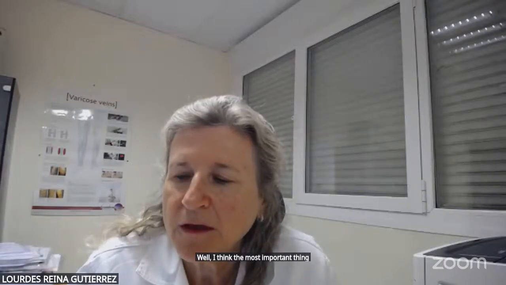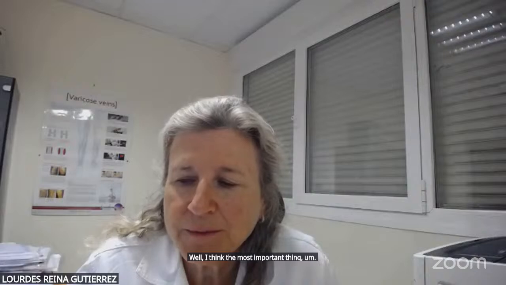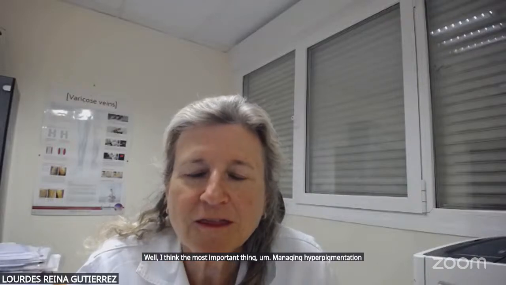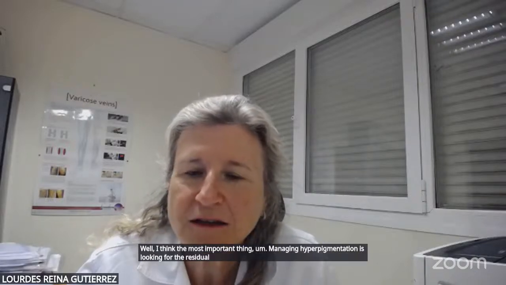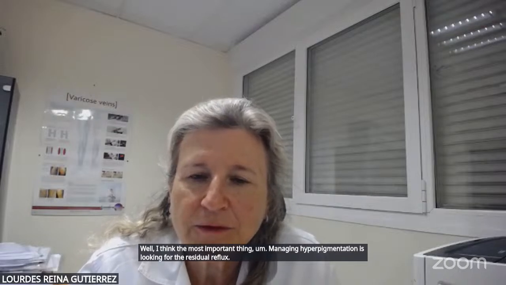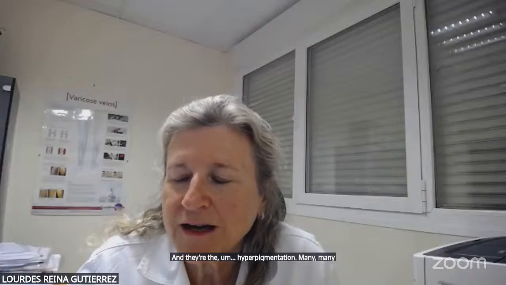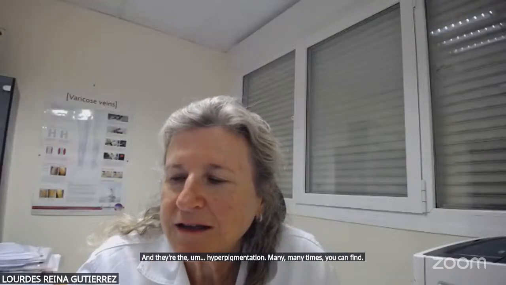Well, I think the most important thing in managing hyperpigmentation is looking for the residual reflux under the hyperpigmentation. Many times you can find reflux that you can eliminate.